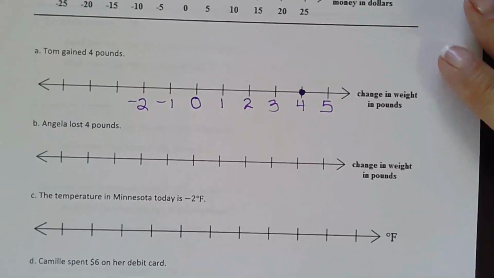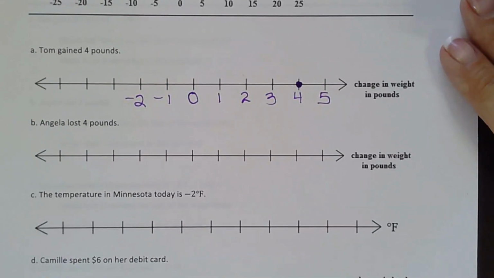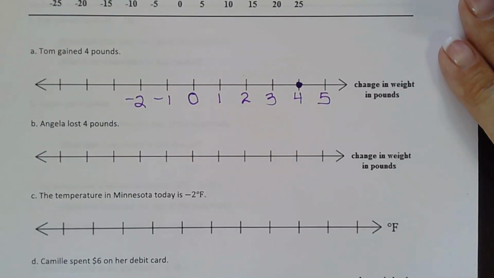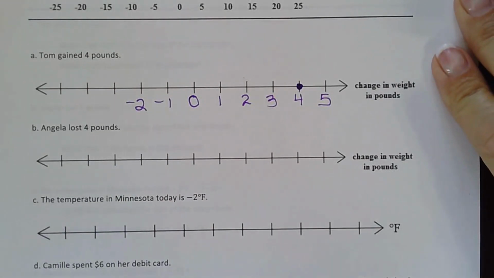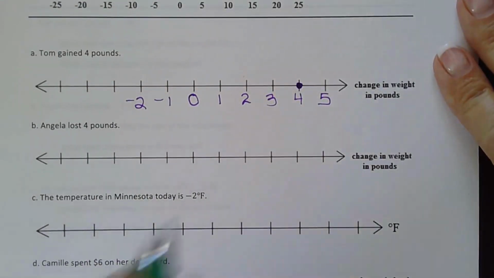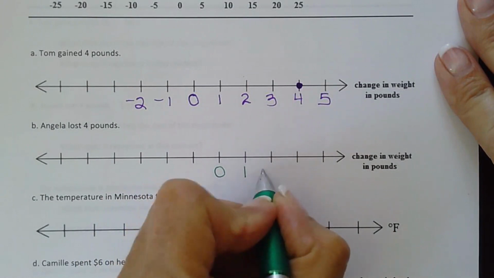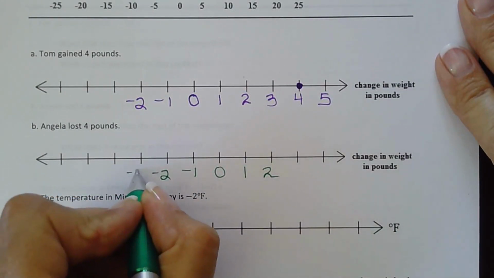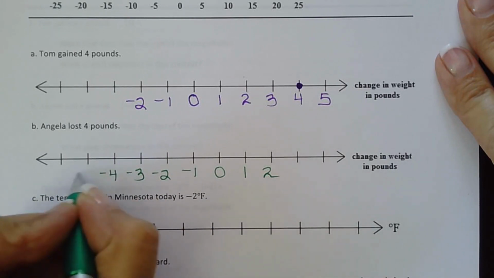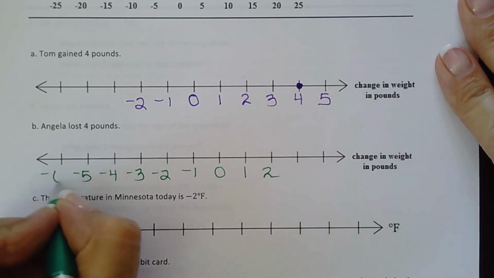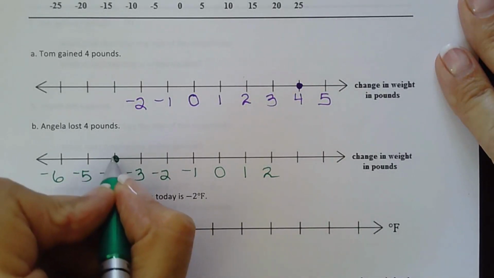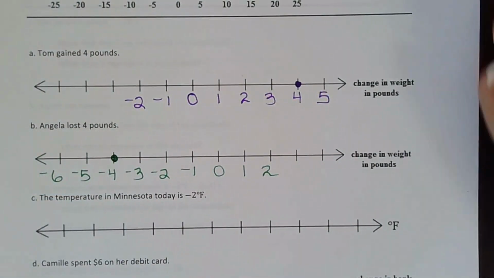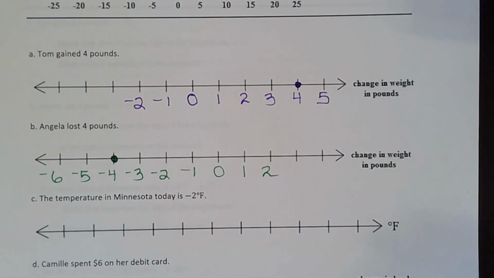And then we can do the opposite scenario. Angela lost 4 pounds. So that would be negative 4. So we could do the same thing, do a couple on the positive side, negative 1, negative 2, negative 3, negative 4, negative 5, negative 6. Lost 4 pounds would be placing a point at negative 4.